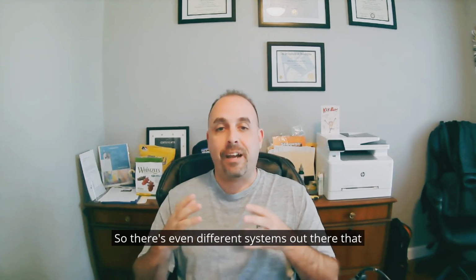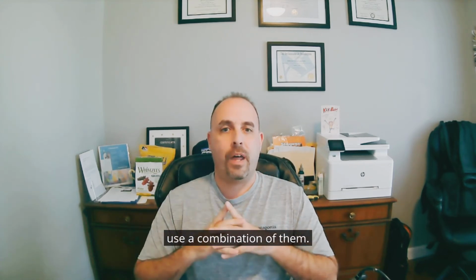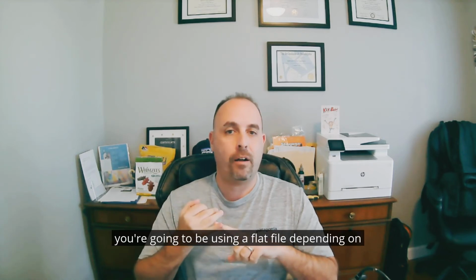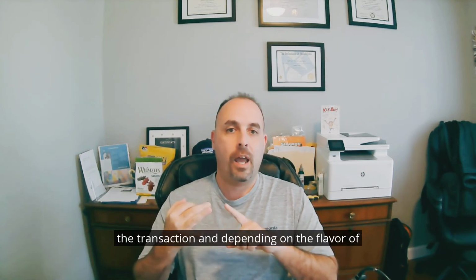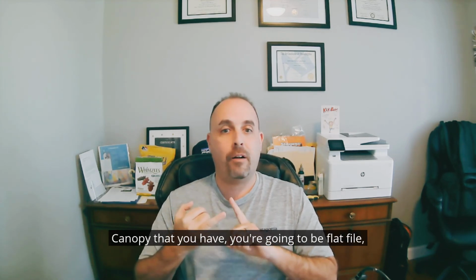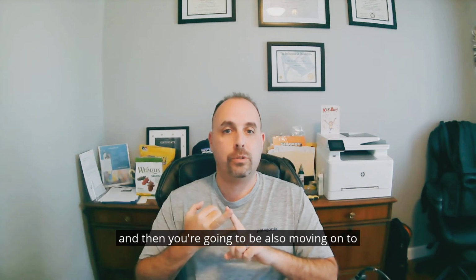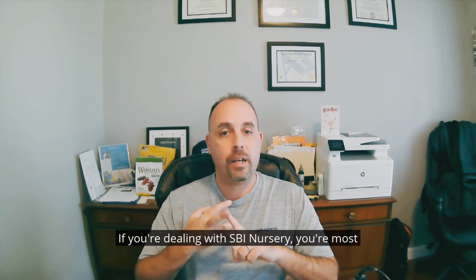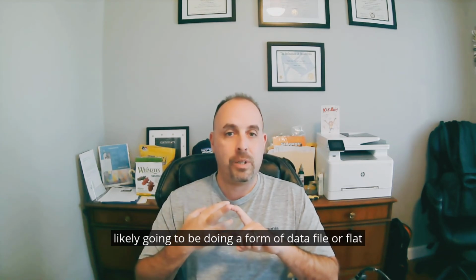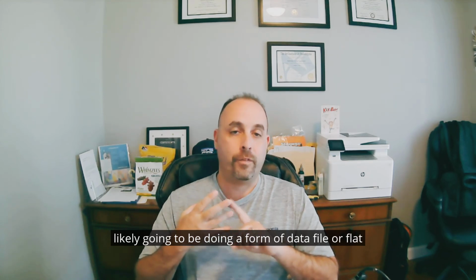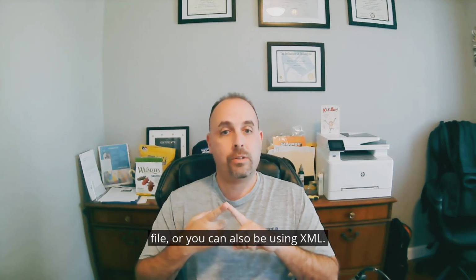There are even different systems out there that use a combination of them. If you're dealing with the Canopy Aspen system, you're going to be using a flat file, depending on the transaction and depending on the flavor of Canopy that you have. You're going to be flat file, and then you're also going to be moving on to using JSON for your interaction with that system. If you're dealing with SBI Nursery, you're most likely going to be doing a form of data file or flat file, or you could also be using XML.